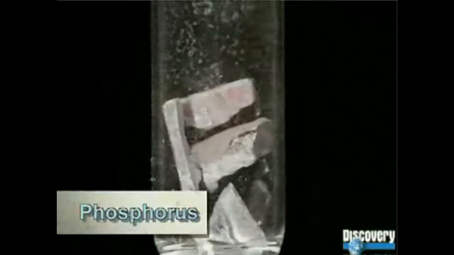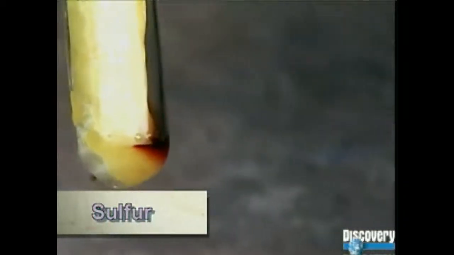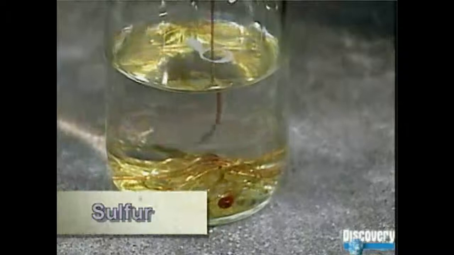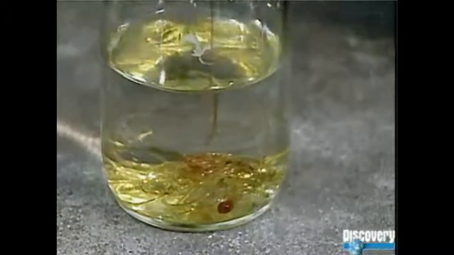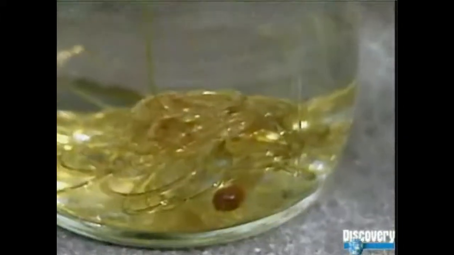Phosphorus, sulfur, and other nonmetals also form polyatomic molecules. Phosphorus makes pyramids of 4 atoms each, and sulfur exists naturally as a ring of 8 atoms. This tendency to form polyatomic molecules can be explained by taking a closer look at the periodic table.